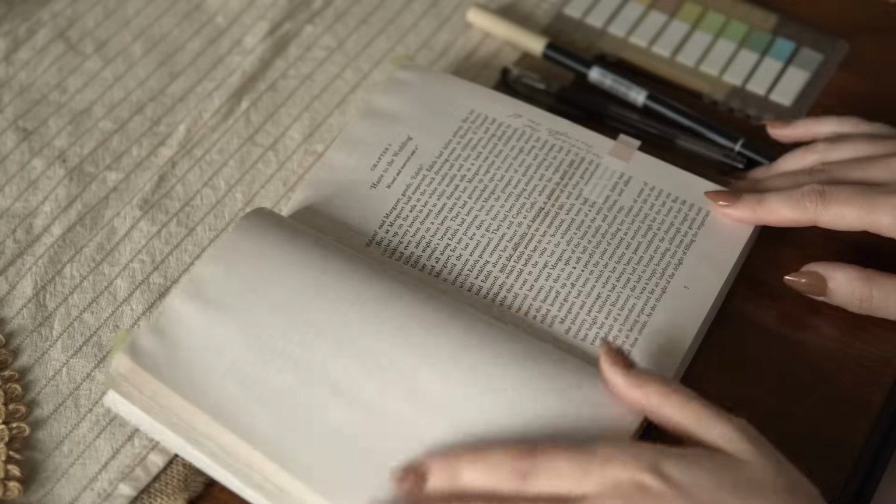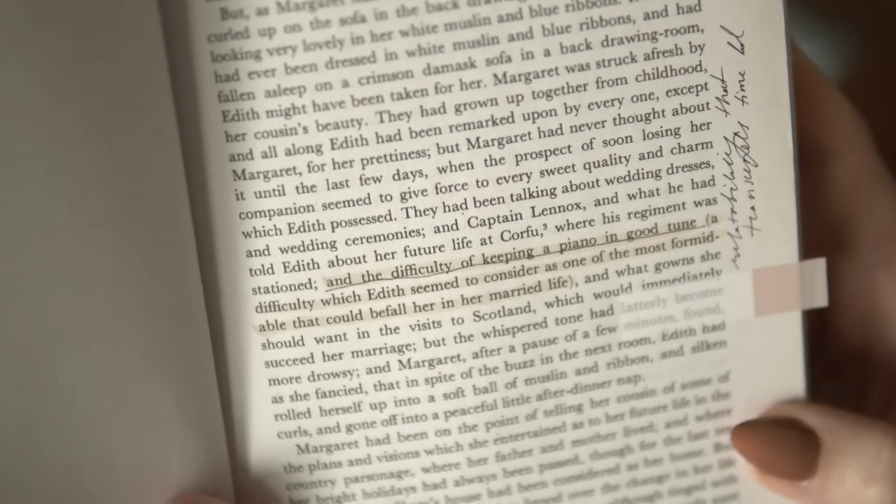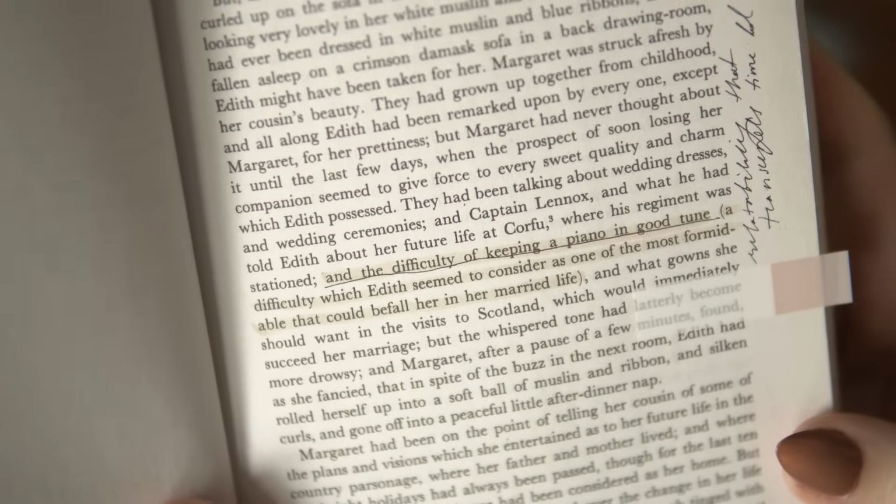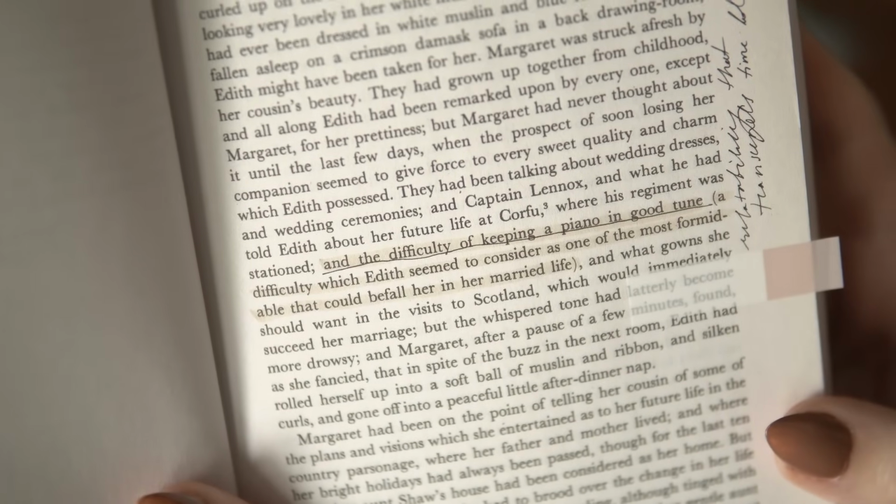And originally my tab here was pink, and my initial thought was to tab this for Edith-related things, but as you'll see later, I changed my mind about keeping tabs on Edith.